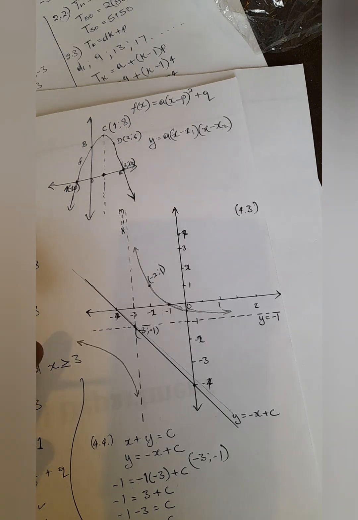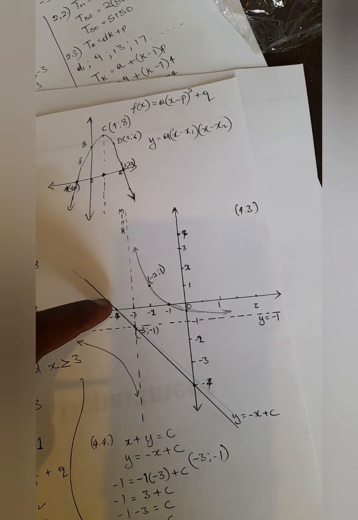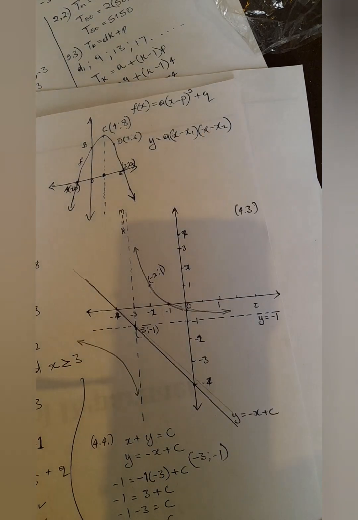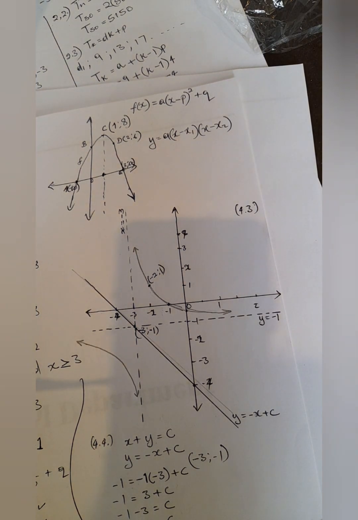Okay, can you also see that my line of symmetry passes through point -4 and 0? Okay, we are done for question 4. Let's move on to question 5.